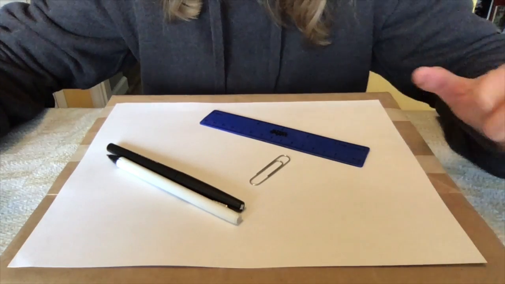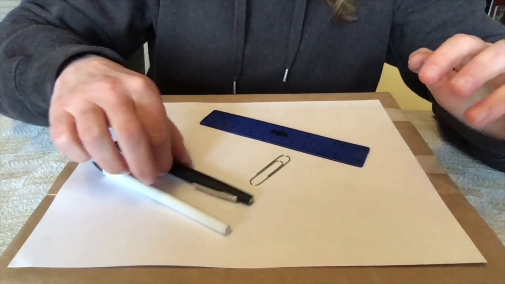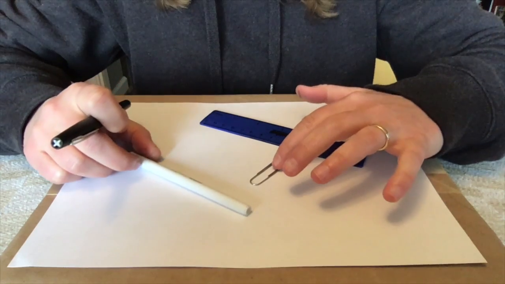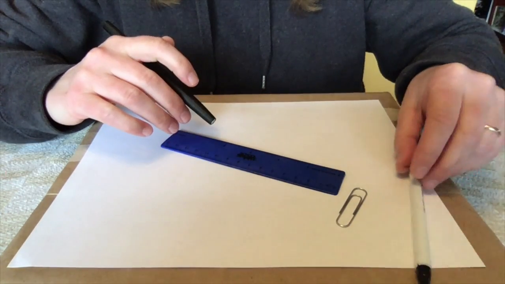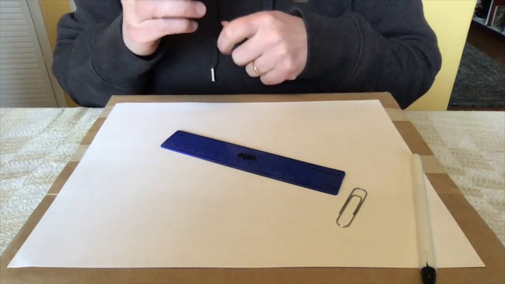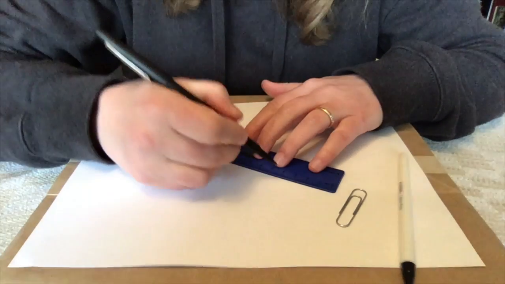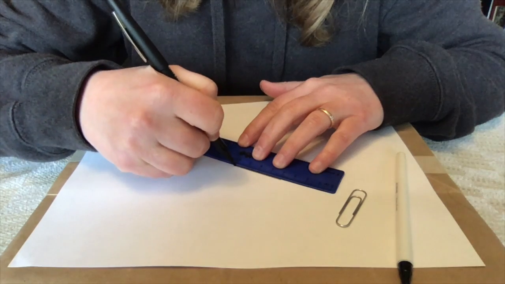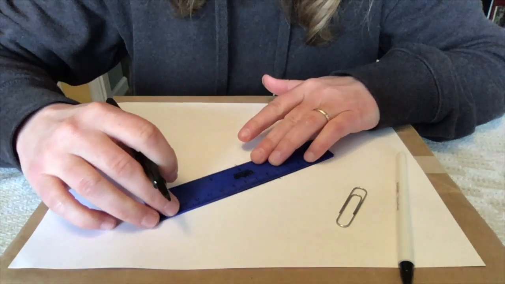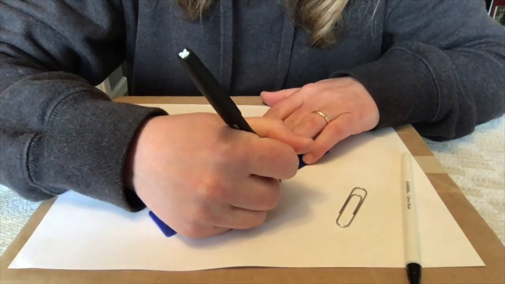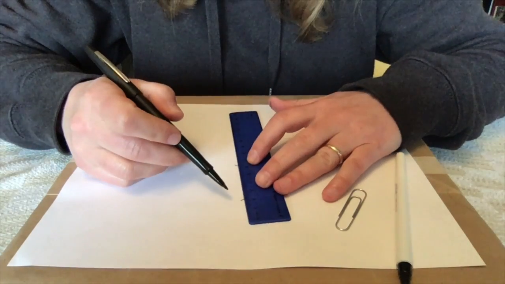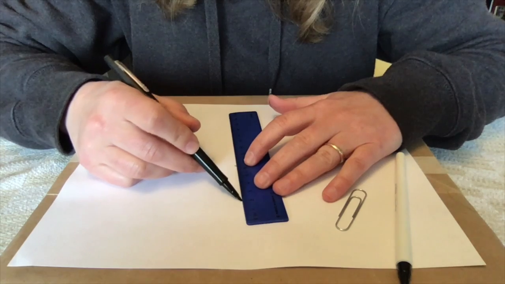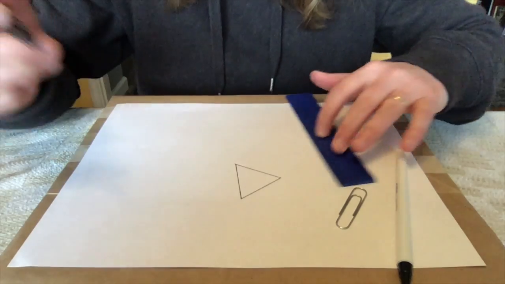Hello students, we're going to construct the orthocenter of a triangle. For this one we need a kind of small triangle because the paper clip has to reach from the vertices to the opposite side. I'm going to do a small acute triangle.